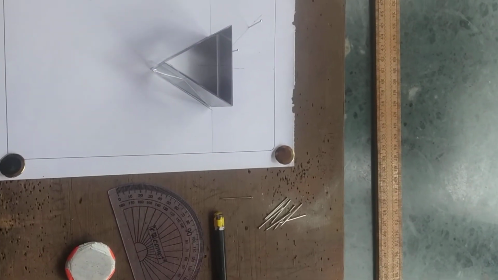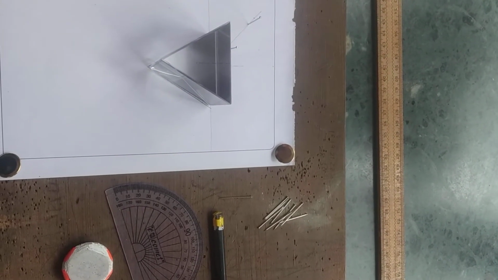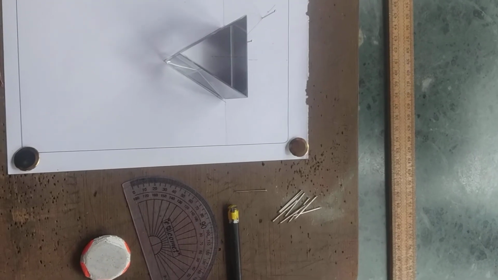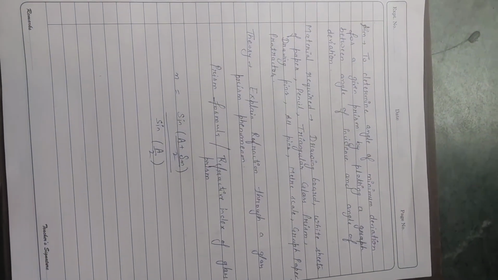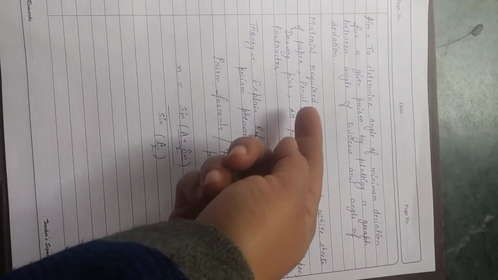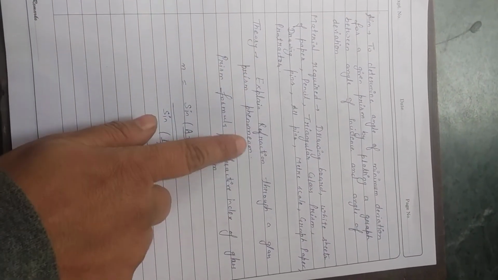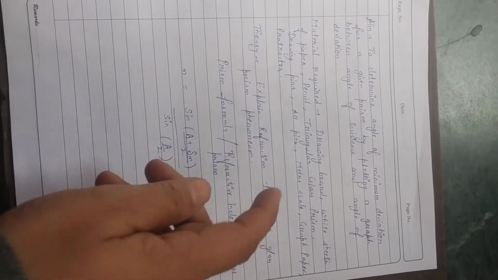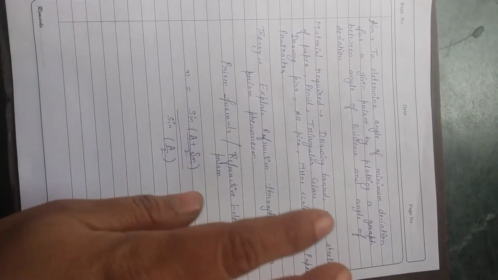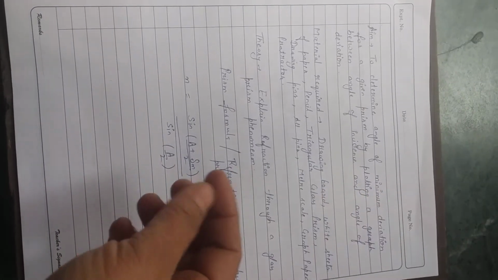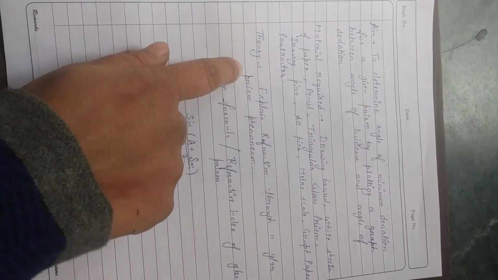Okay, so let's start the content, what we have to write in the file also. In the file we will write down the aim, the material required, theory. In theory we will explain the entire phenomena of refraction through a glass prism. We will explain all the entire phenomena here in the theory portion.